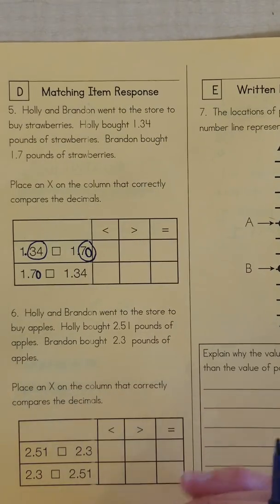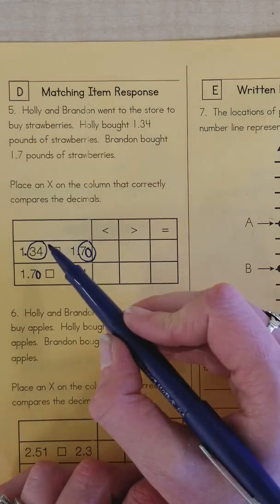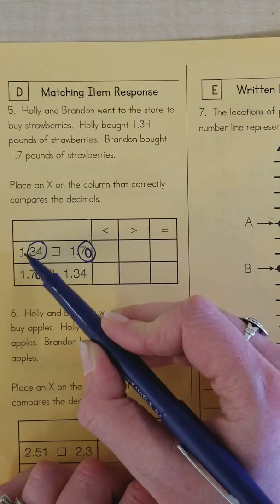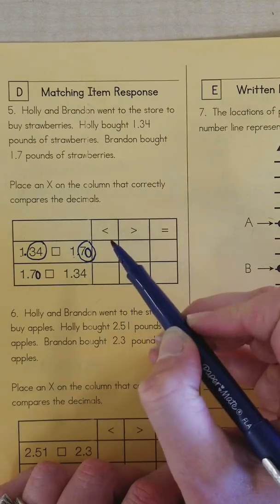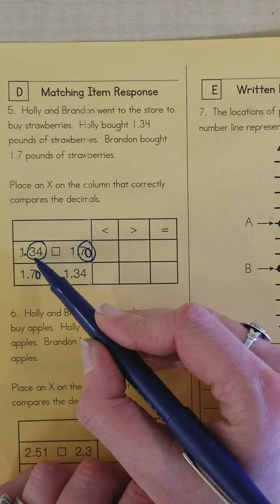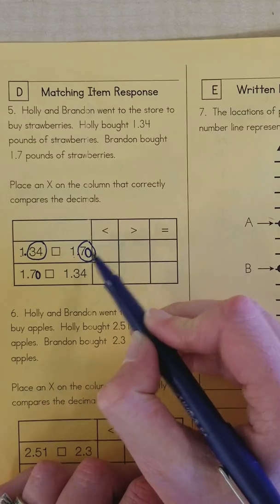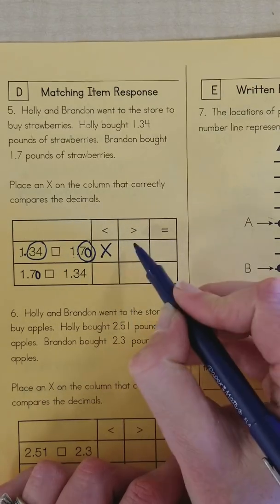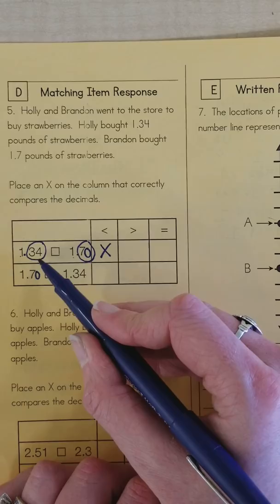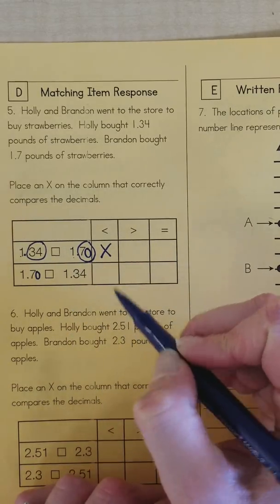Oops, could you not even see what I was just doing? I'm sorry about that, guys. So my whole numbers are the same, but I can just compare my decimals here. So I know that 34 out of 100 is smaller than 70 out of 100. So this one must be right. This one would make it so I was wanting that was bigger, and that wouldn't work.